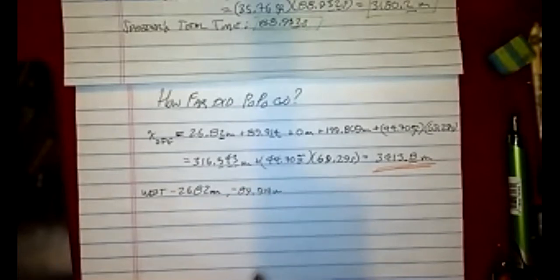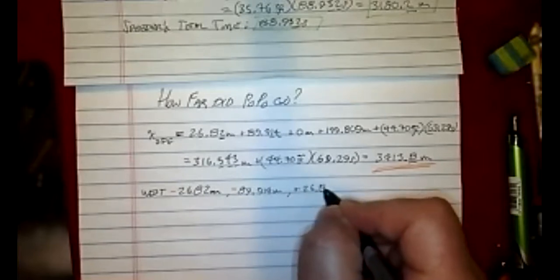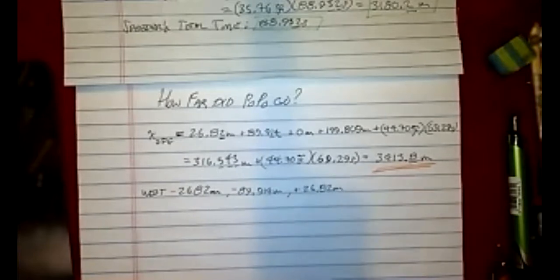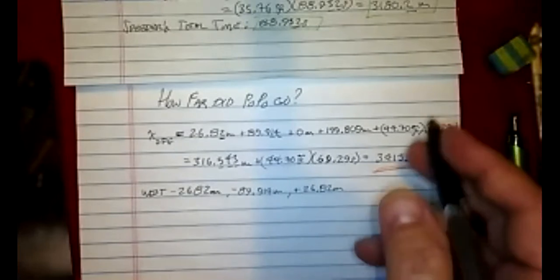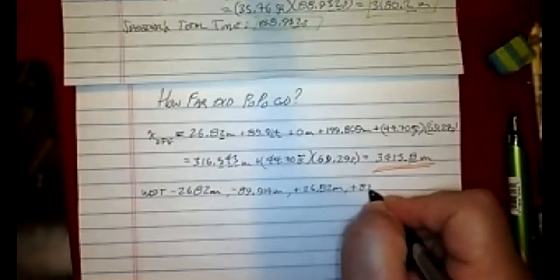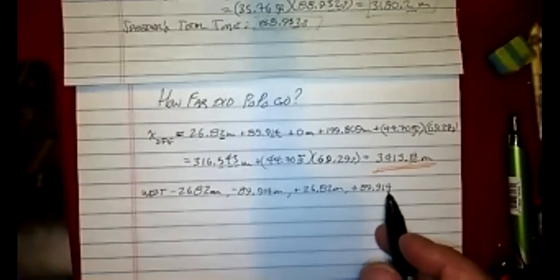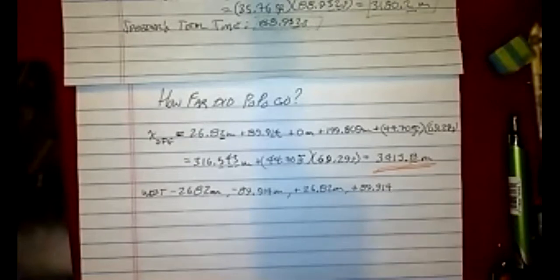But then while it was getting back up to that position, the police officer would have had to go east 26.82 meters. And then it would have to go another 89.914 meters. And that would just bring it back to basically where it started to slow down, or actually in that case, where it's actually got beside the car.